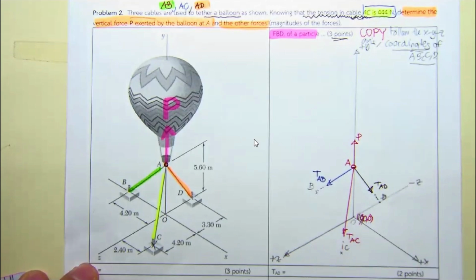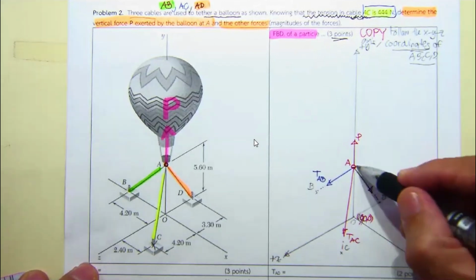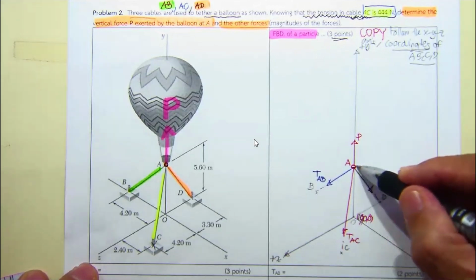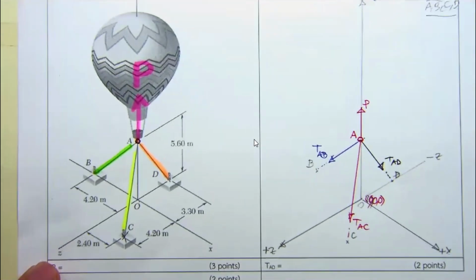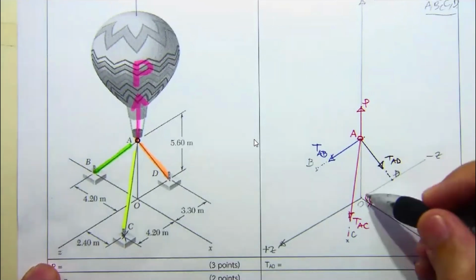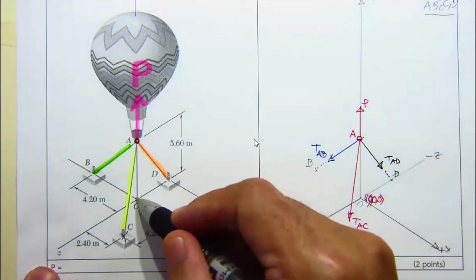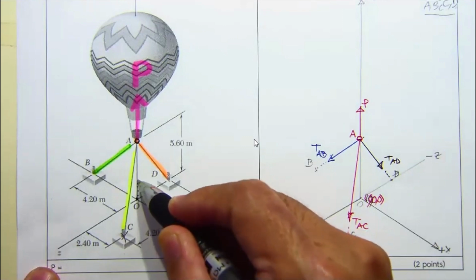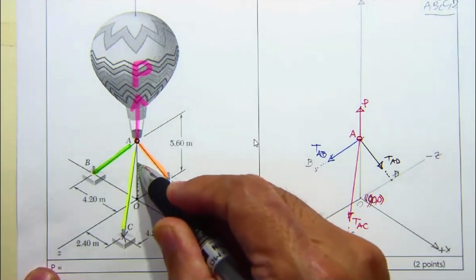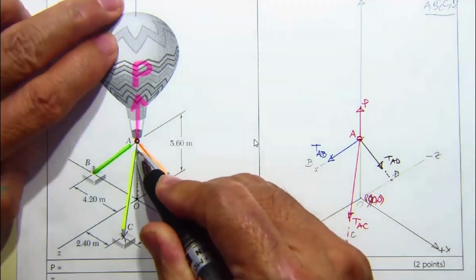And then, what's going to be the coordinate of A? Help me to determine it. Put yourself under the balloon and clamp it over here. It's going to be on the y-axis.